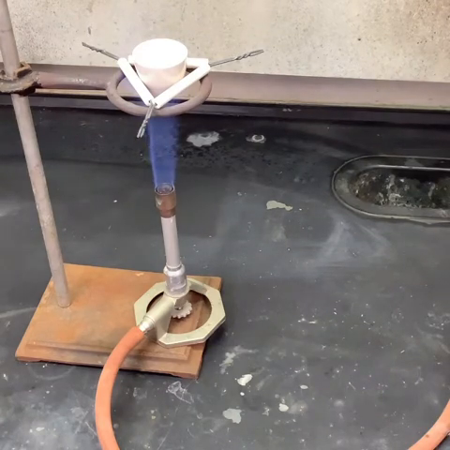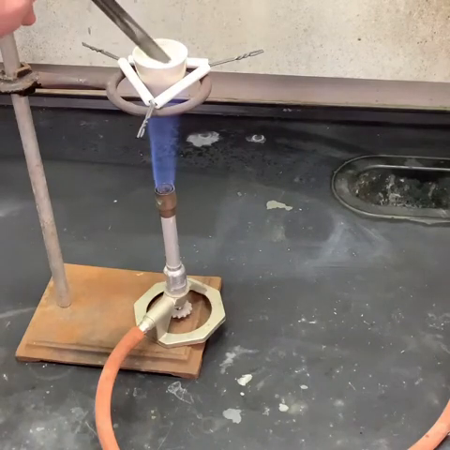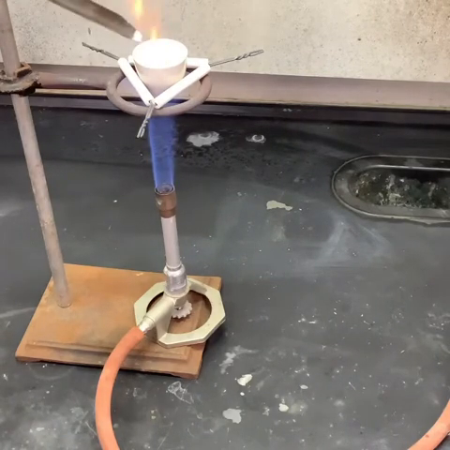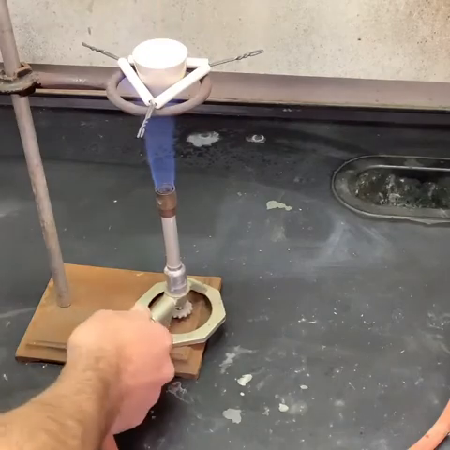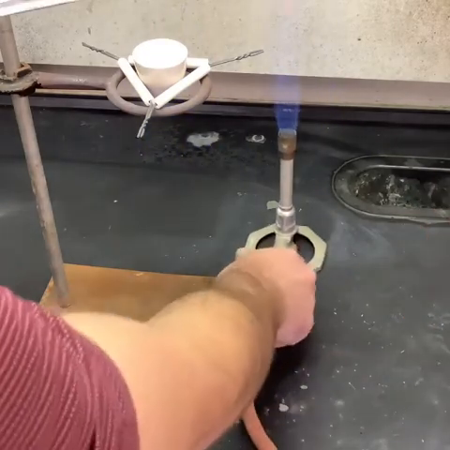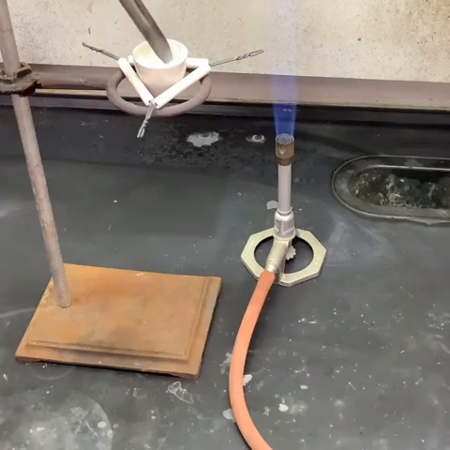And it doesn't really do anything noticeable. Occasionally we're just going to reach in there and give it a little stir. If we want, we can always move the flame out of the way so that it's not around our hand, and we can kind of break up some of the clumps that might be in there.